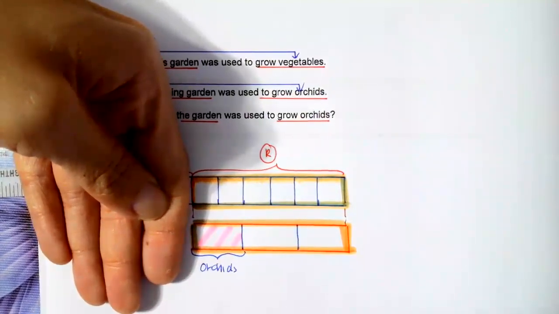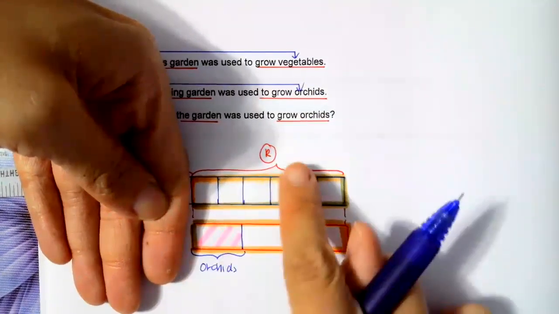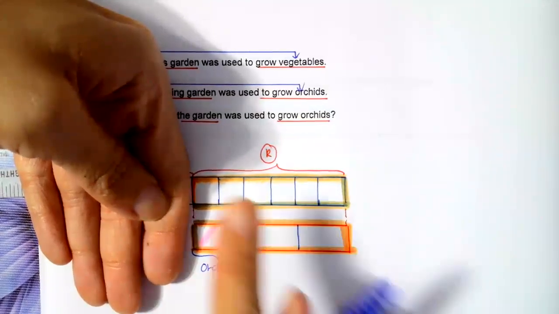So when you make them the same, always ask yourself first, can I multiply only one side to get to the other one? Ask yourself first. So you look at the smaller one, which is a 3. Can I get from 3 to 6?